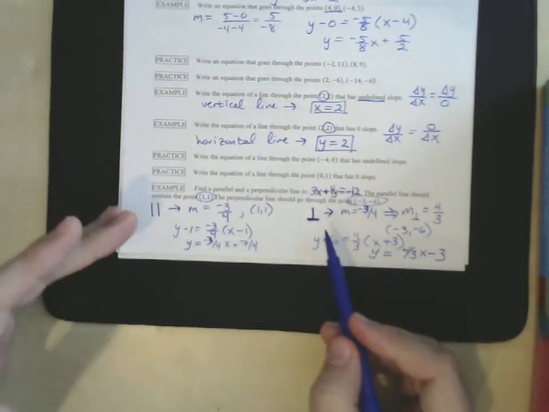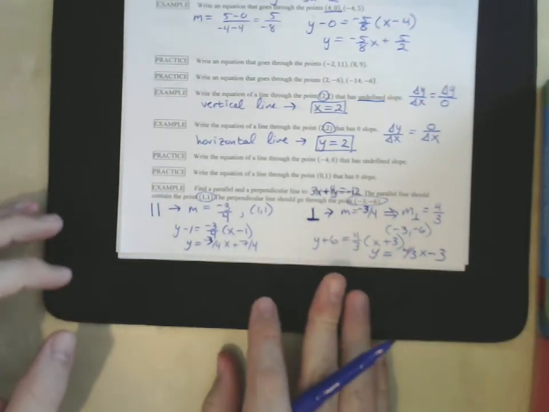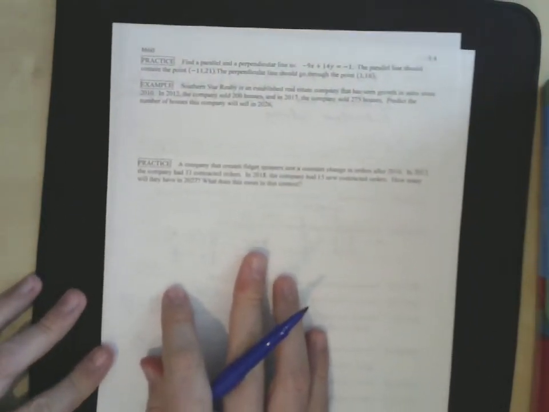And so we introduce these. Here's how we find the equations. There's a practice problem for you to try doing a similar problem, parallel and perpendicular, through some given points. Now we're going to work on a word problem here. Southern Star Realty is an established real estate company that has seen growth in sales since 2010. In 2012, the company sold 200 houses, and in 2017, the company sold 275 houses. We're going to predict how many houses this company will sell in 2026.